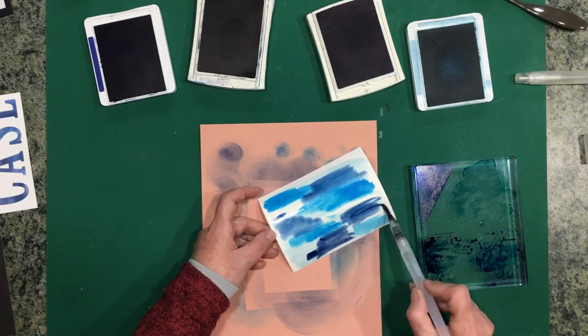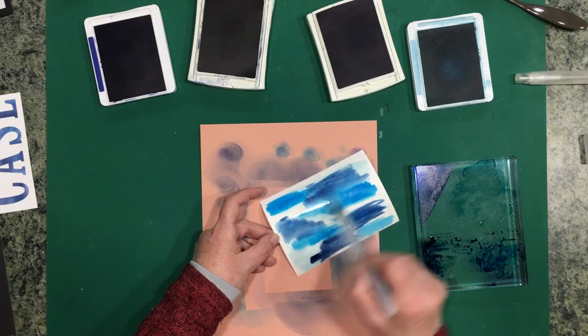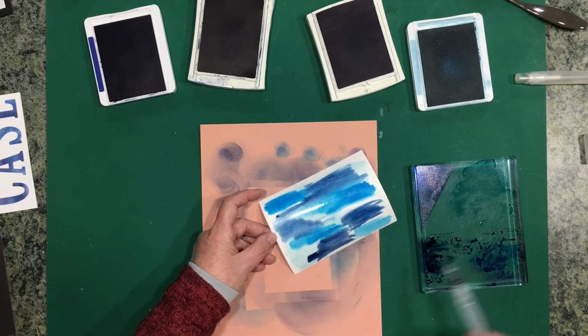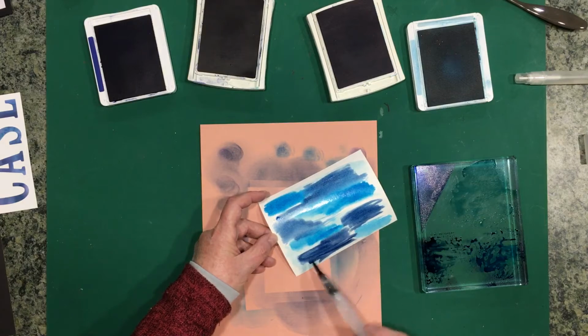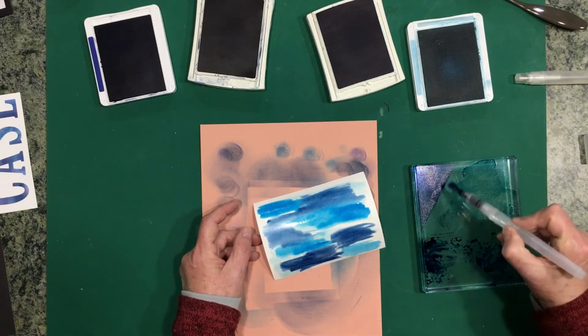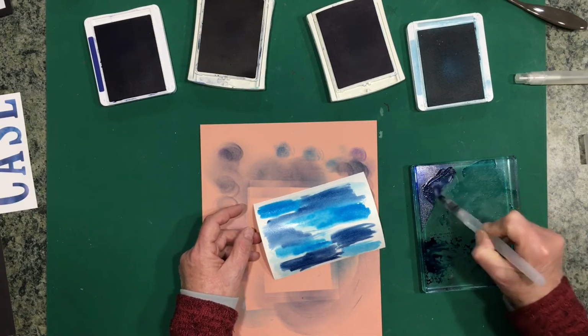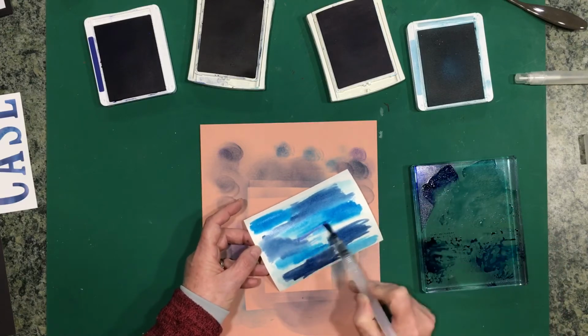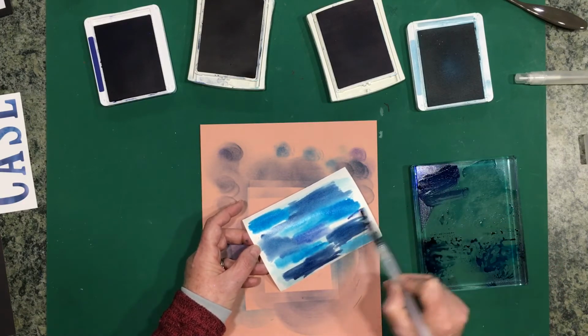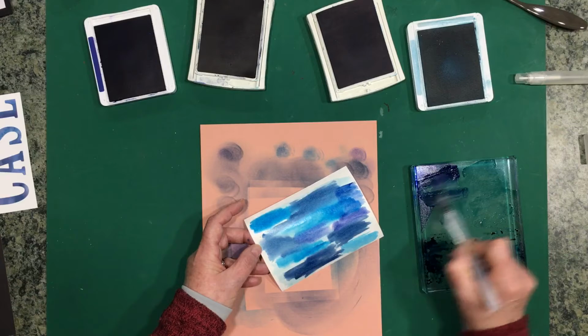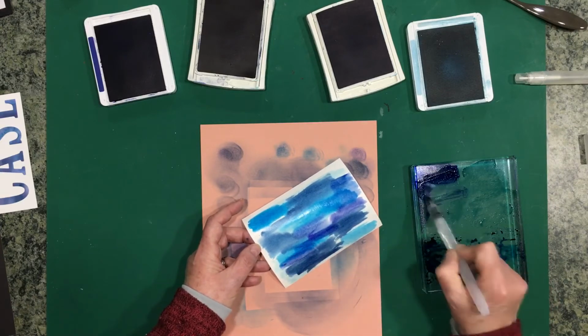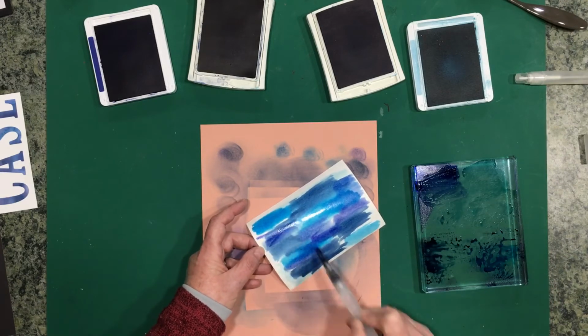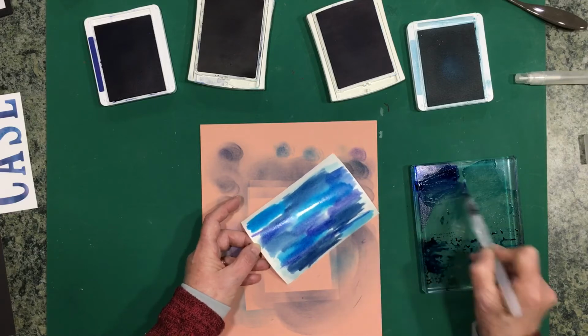Sometimes you can't control it, which some people are like, oh, I don't like when I can't control it. But sometimes it's fun to see the surprise. And then at the end, we're going to put in a little bit of that purplish starry sky. It doesn't look like a lot right now. Sometimes you may say, I don't know about this technique.